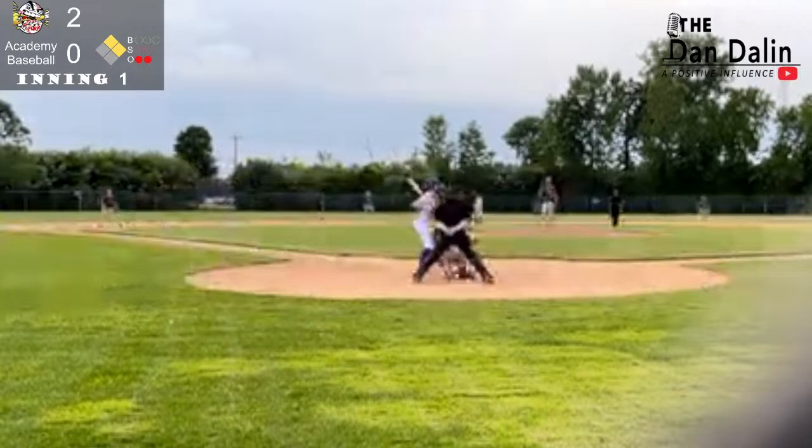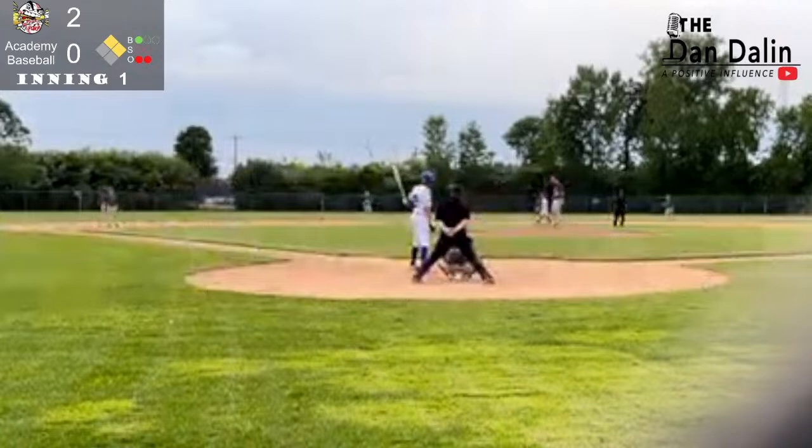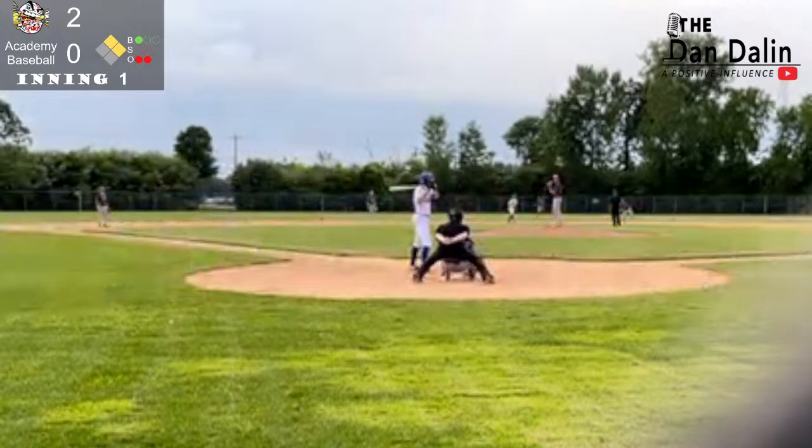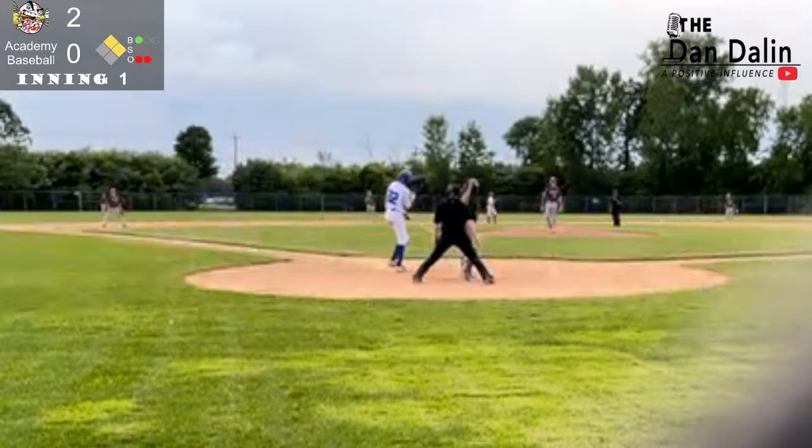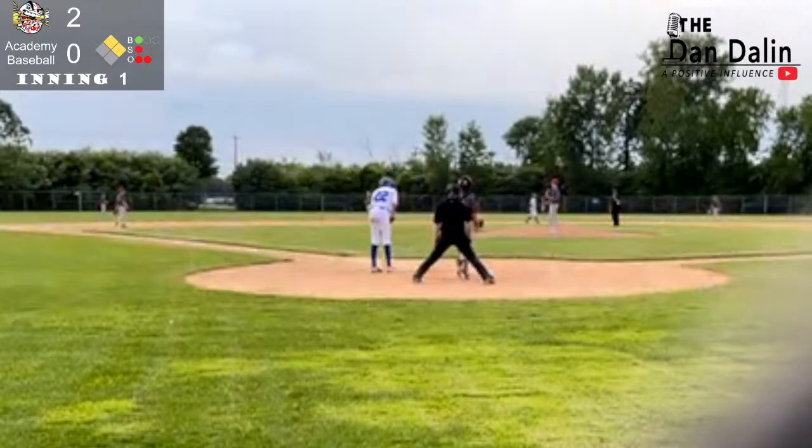First pitch misses up high, ball 1. One ball, no strikes. That's in there, and he swings and misses, strike 1.